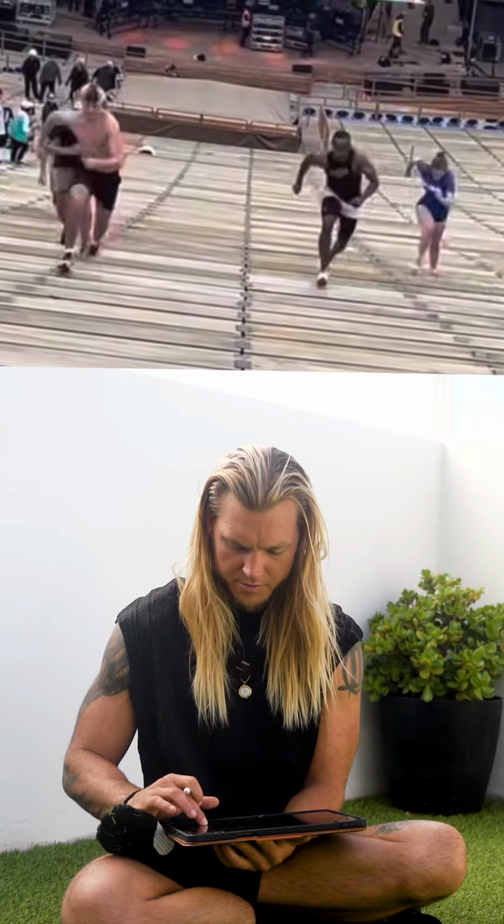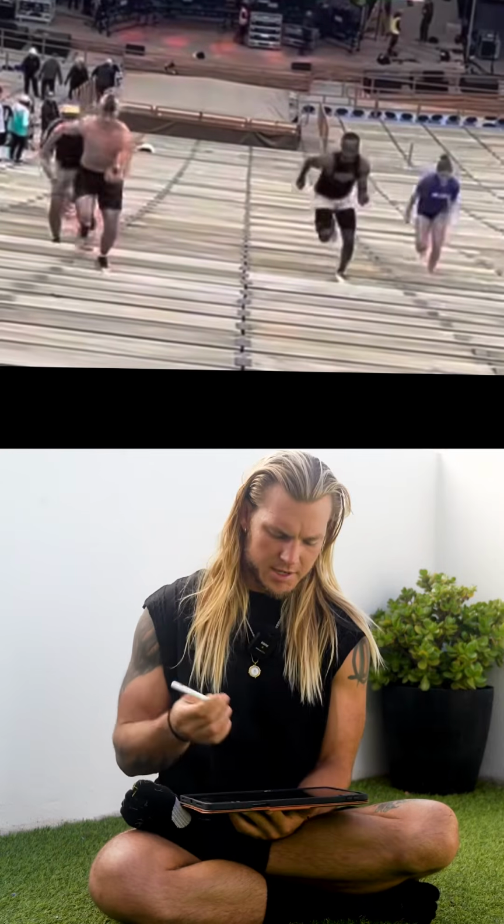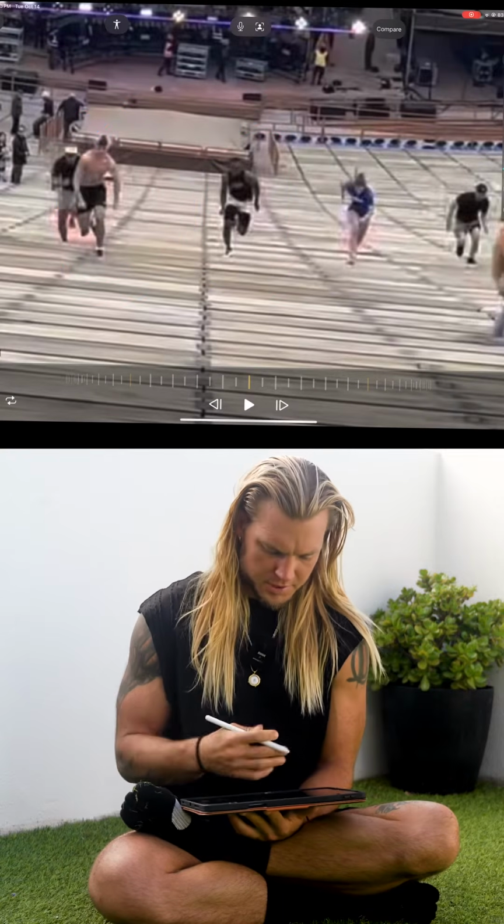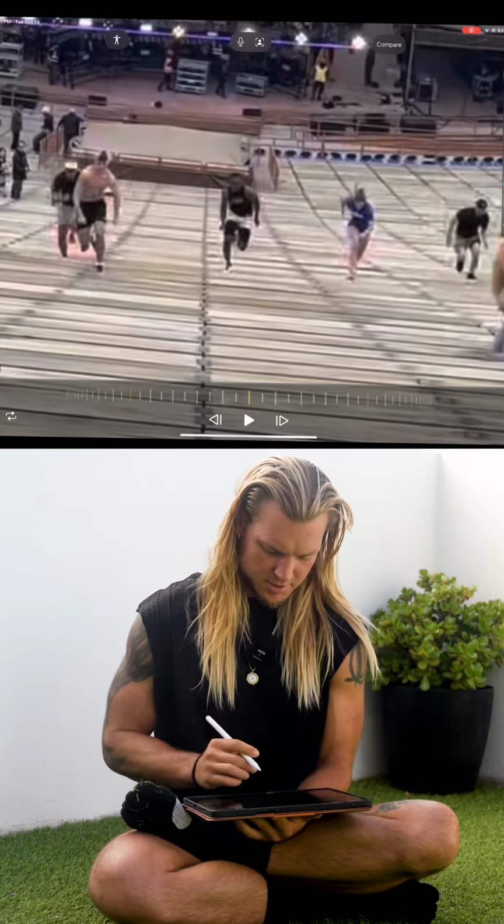This is the universal pattern of forward movement when we're sprinting. This is Coach Bam with another movement breakdown. Today we're taking a look at 3 athletes as they are sprinting up the Red Rocks Stadium stairs. So let's take a look at the video.